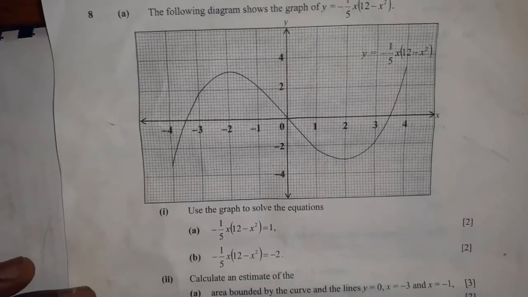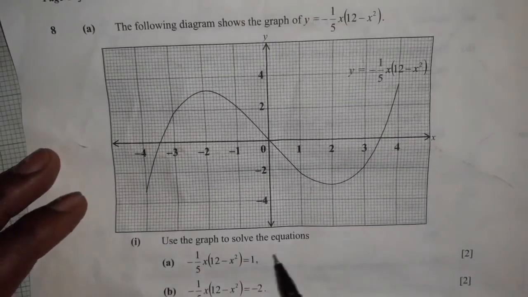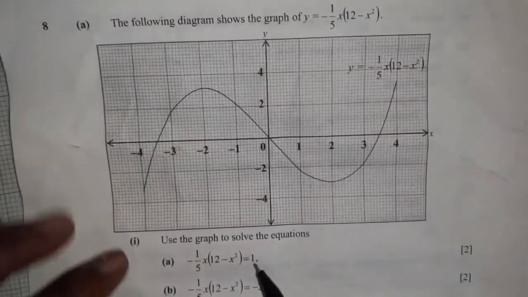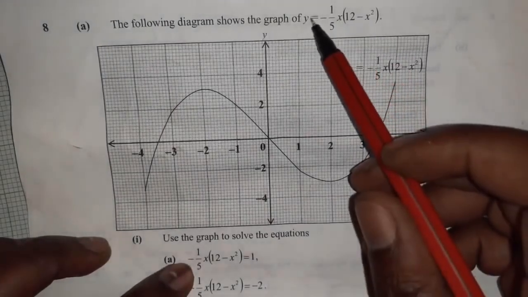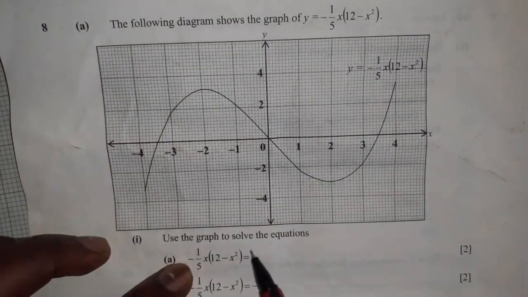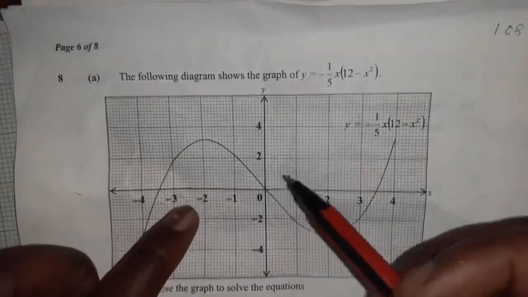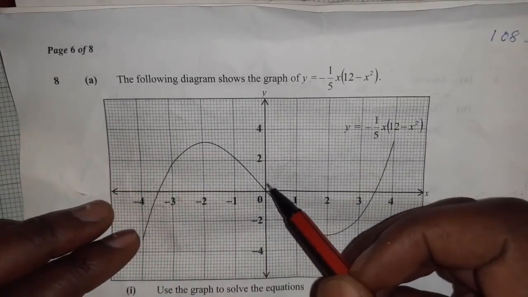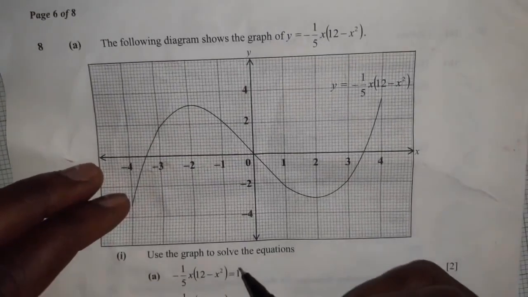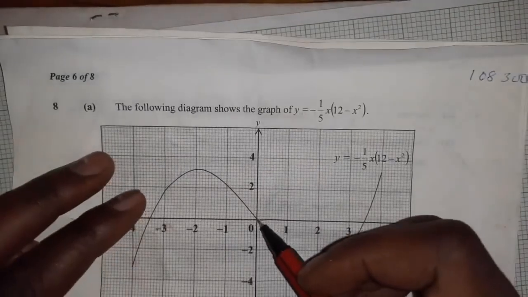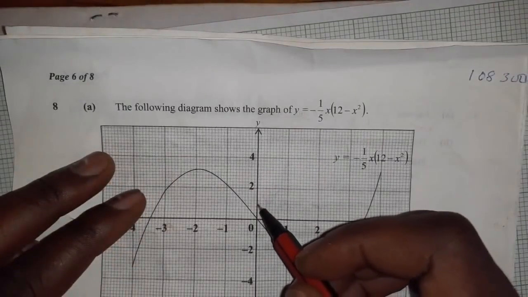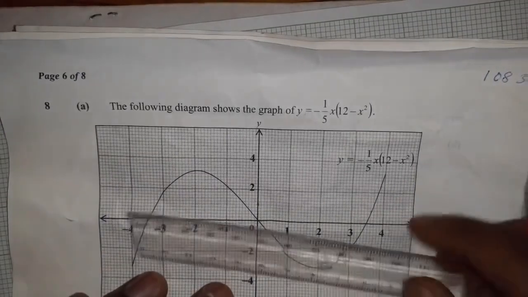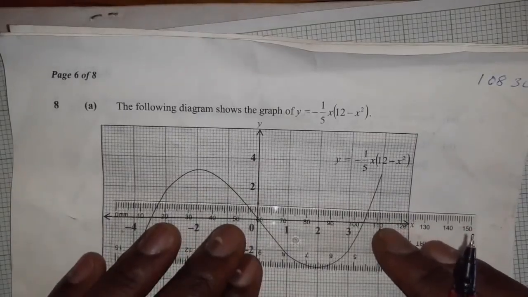So let's start. When you look at this equation here, the only thing that has changed is that where there is y, this side we have 1. So we're going to look at the y-axis and then go to 1 because of this 1 here. Where is 1? 1 must be 1, 2, 3, 4, 5. So 1 is this point here. So what we're going to do is draw a straight line along this point here.